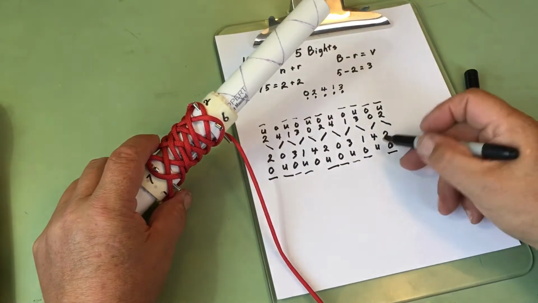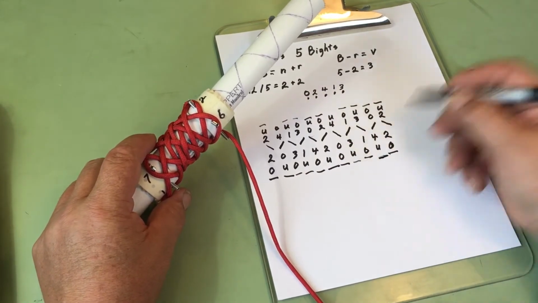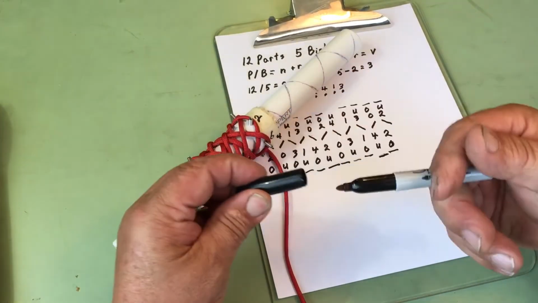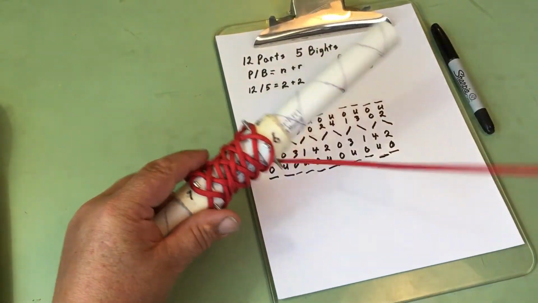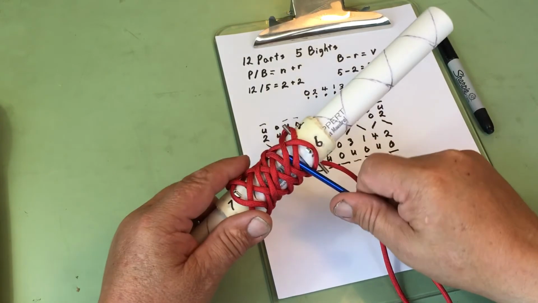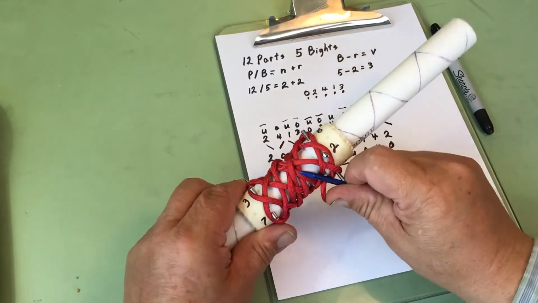Now we're looking for our 4. And that is our last half cycle. And it's over, under all the way. Over, under, over, under.